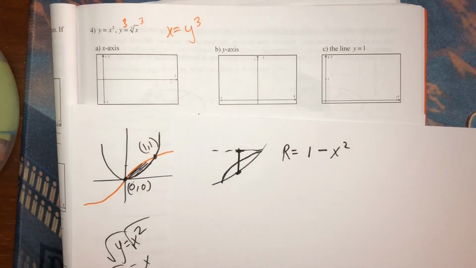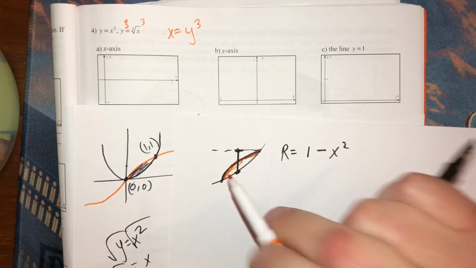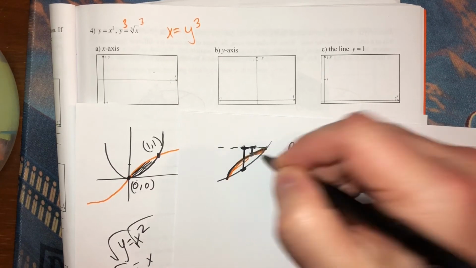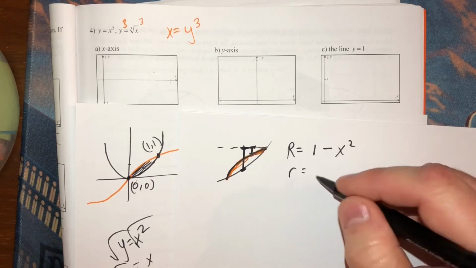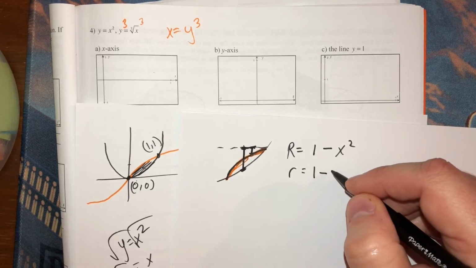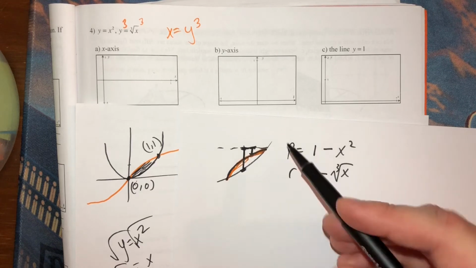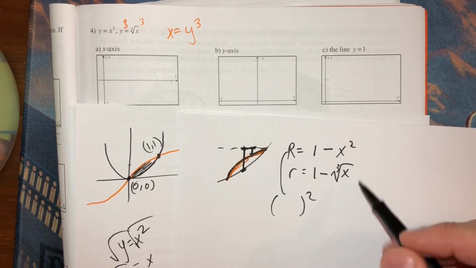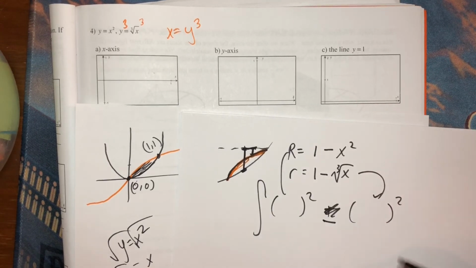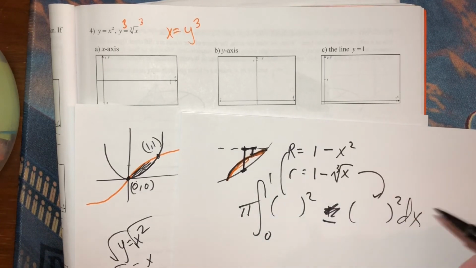I still have the marker here. Use the color. Come on, dum-dum. Okay. And then my little radius goes from my axis to the inside curve. So little radius is going to be 1 minus cube root x. So now you just got to, that one goes there. That one goes there. Nope, not plus, minus. dx, pi out front. We're still going from 0 to 1.